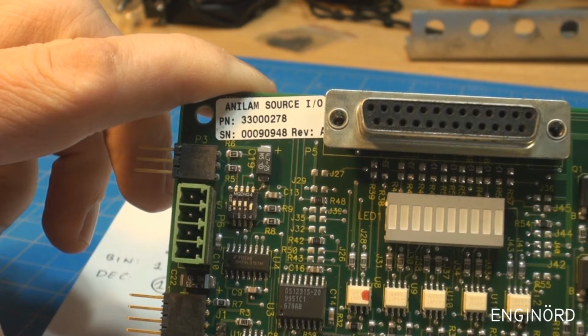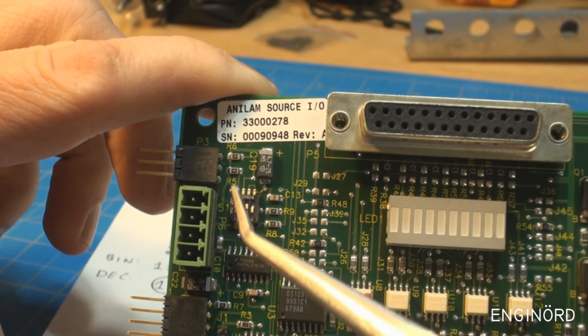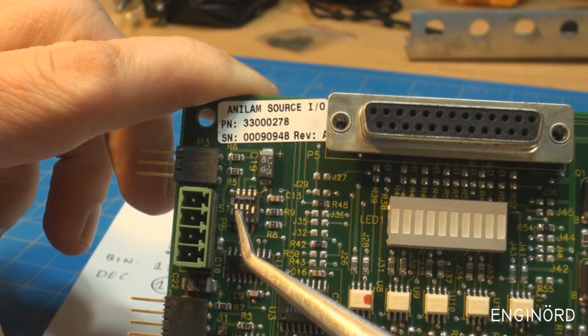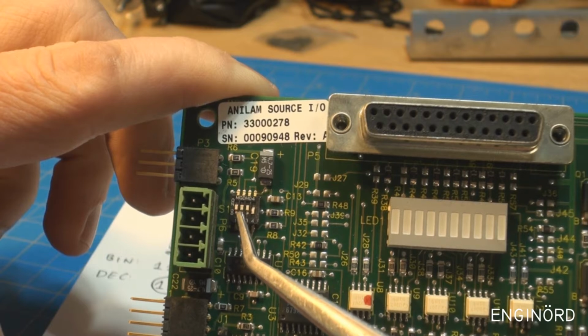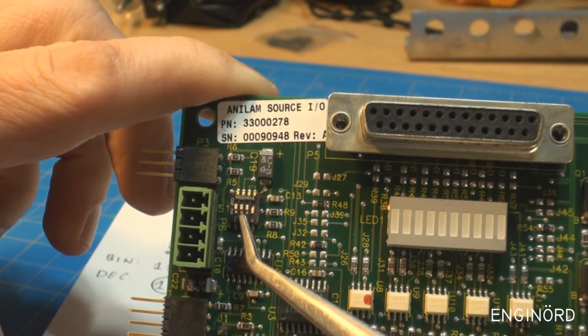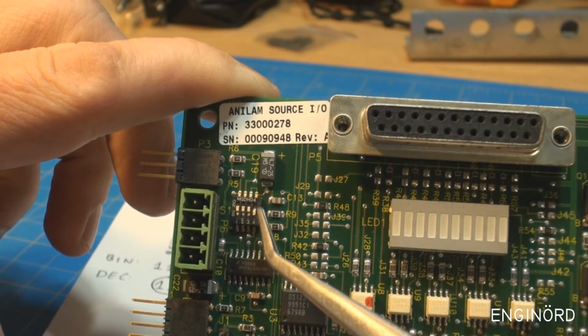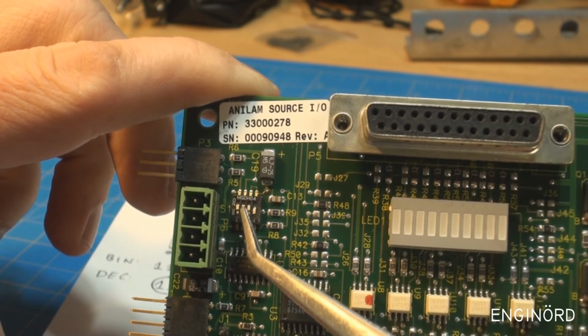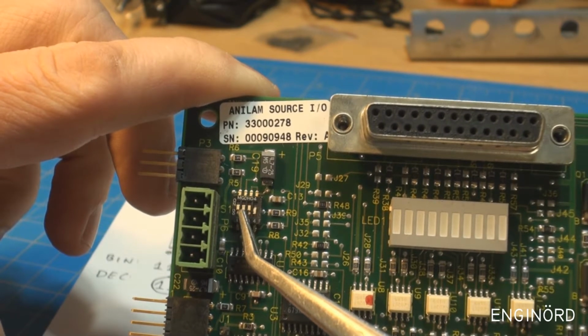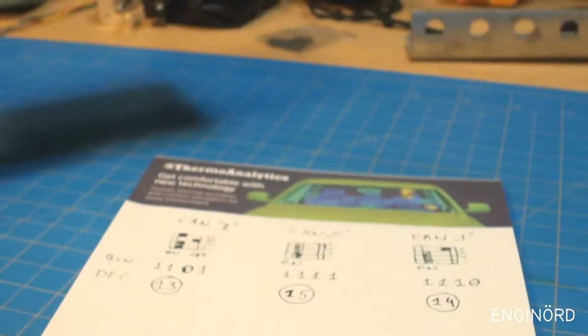I need to create some kind of permanent solution for this, because I'm taking this apart the 5th or 6th time. This always goes bad, and then I need to take it apart and wiggle this little dip switch, and then everything works.